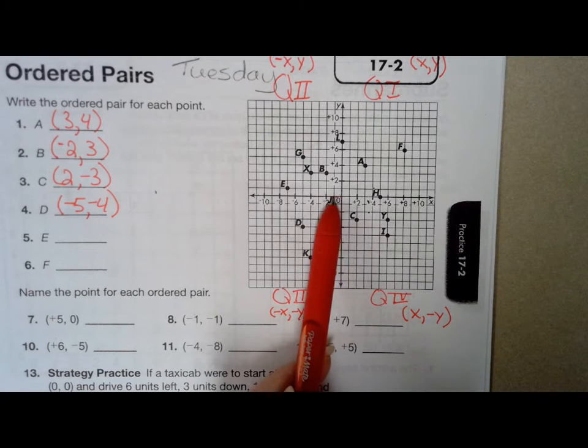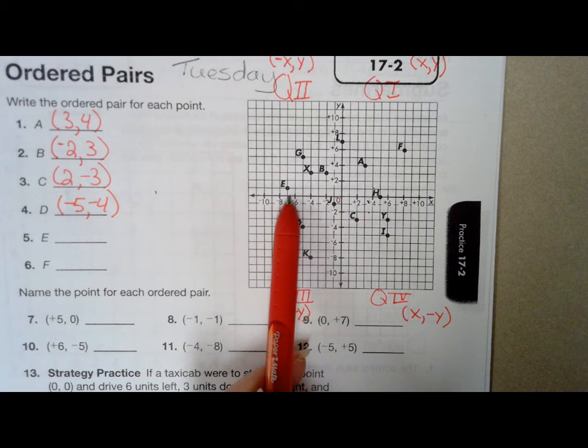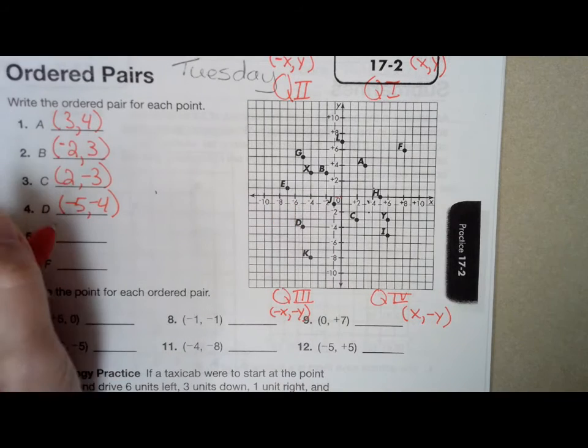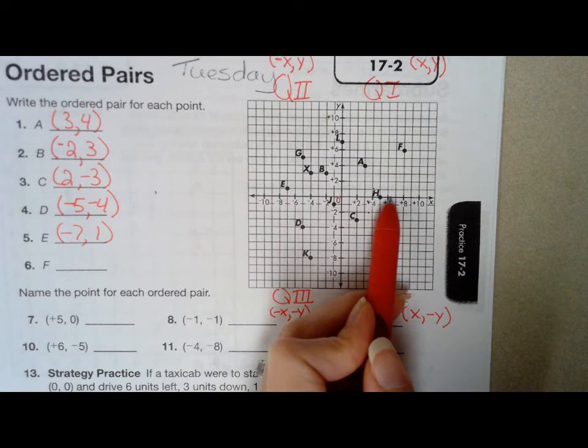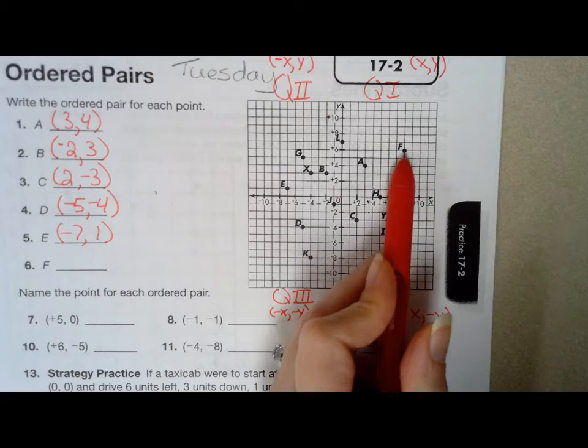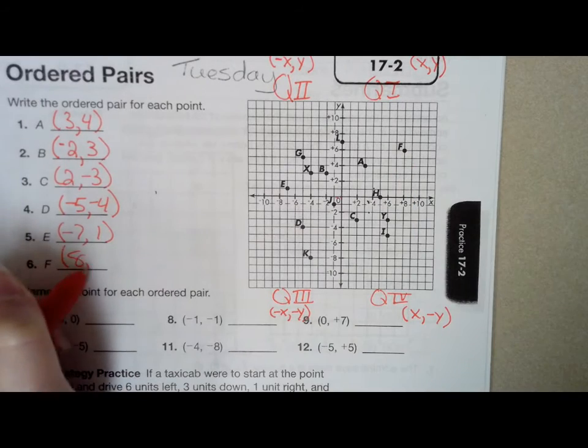E is negative 7, positive 1. And F is positive 8, positive 6. 8, 6.